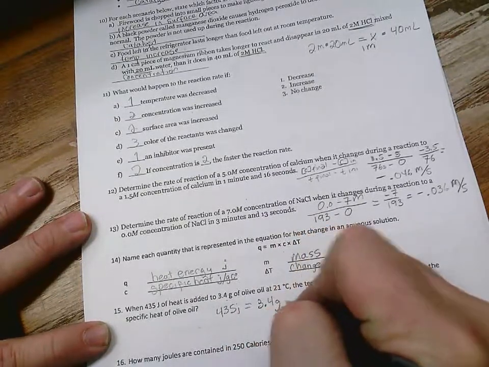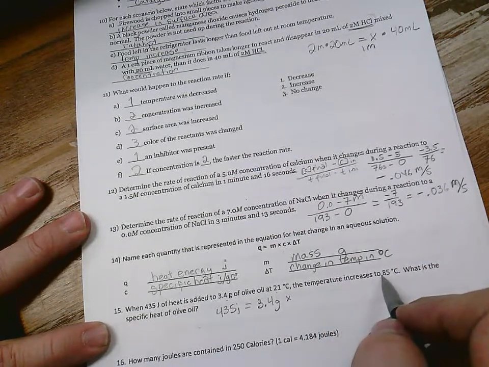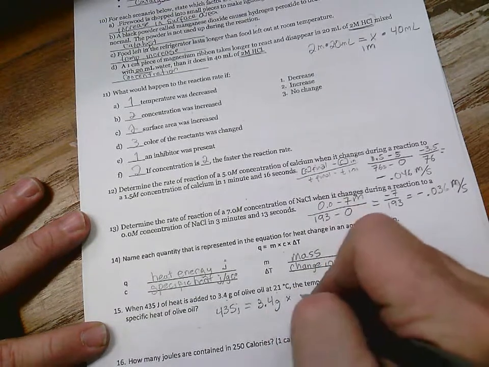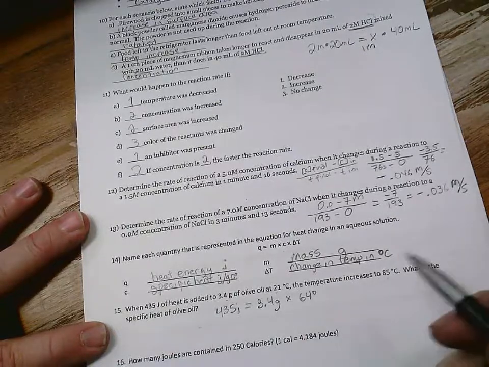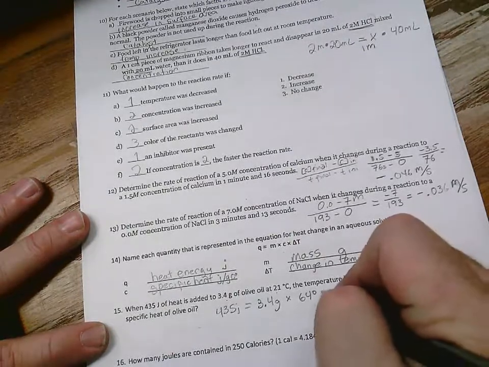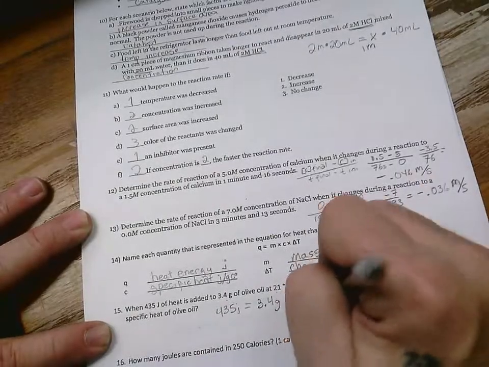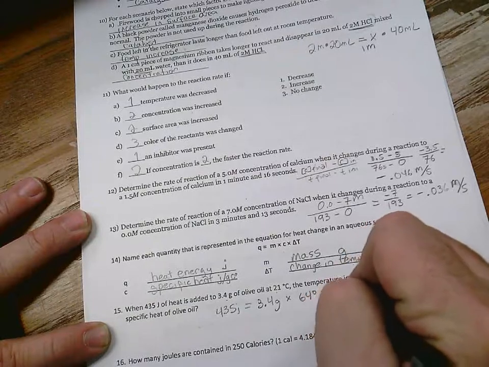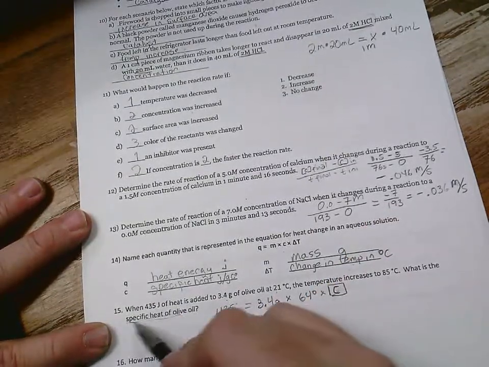Times, and we have 21 increased to 85, so we have a delta T, which is 64 degrees. That's just 85 minus 21 is 64, times, and we have C. We're trying to find C here, which is good because that's the specific heat.